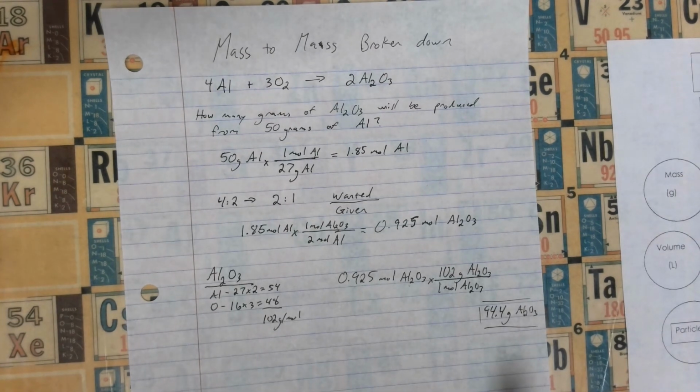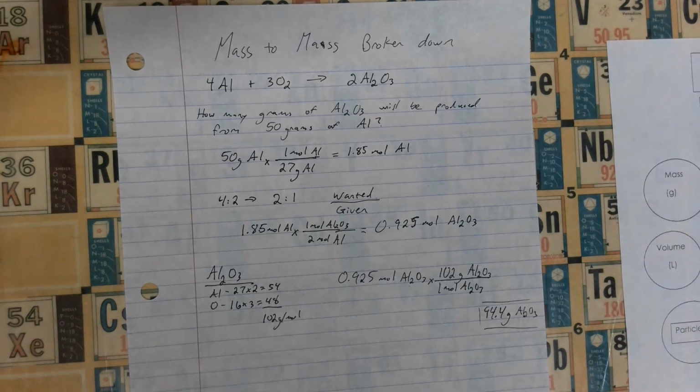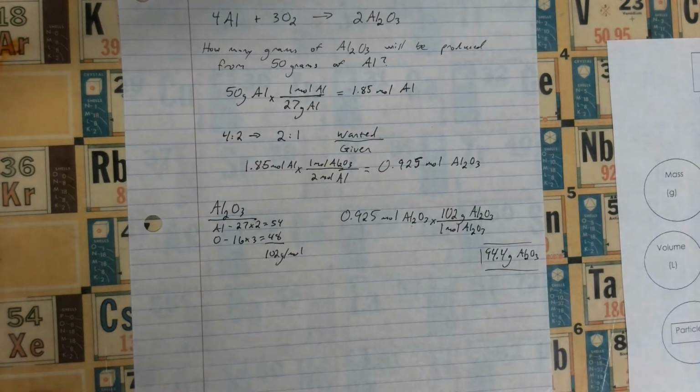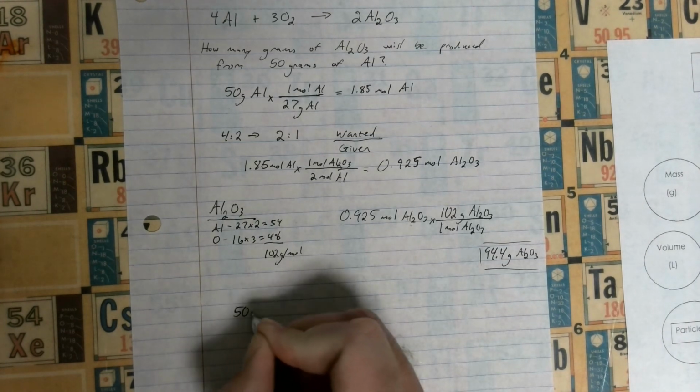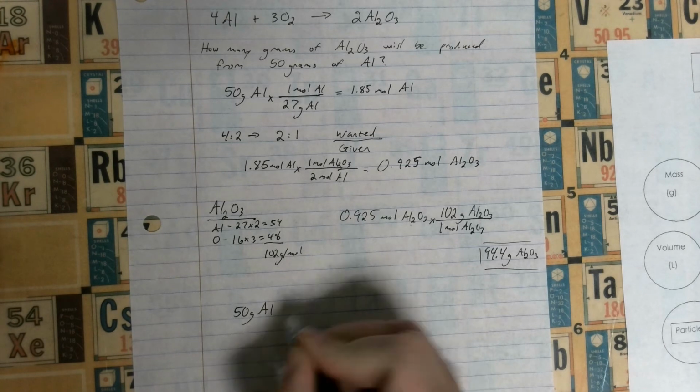If you wanted to combine it all into one big multi-step problem, it would look like this.